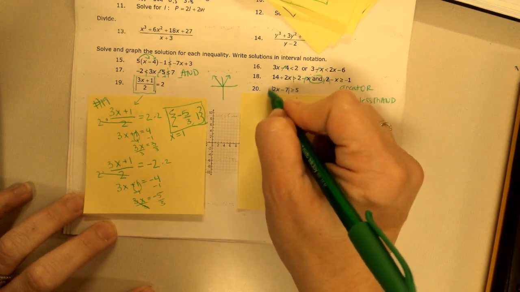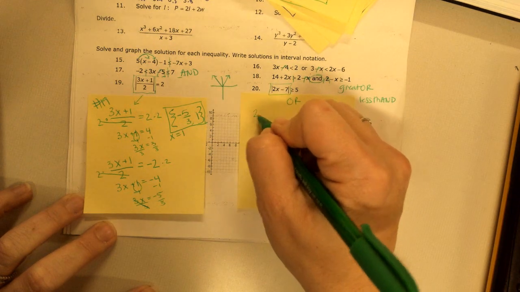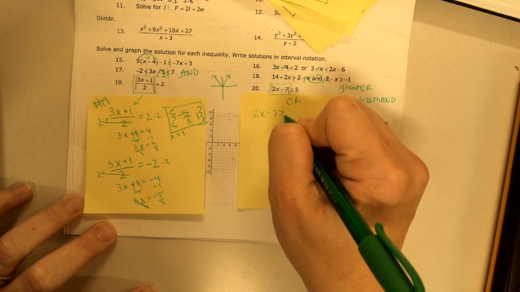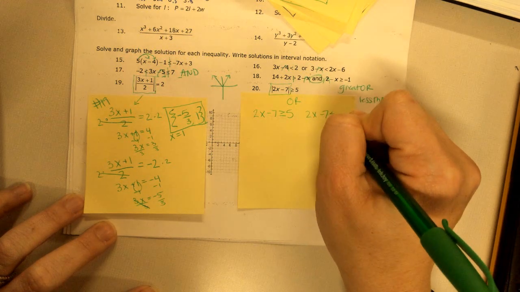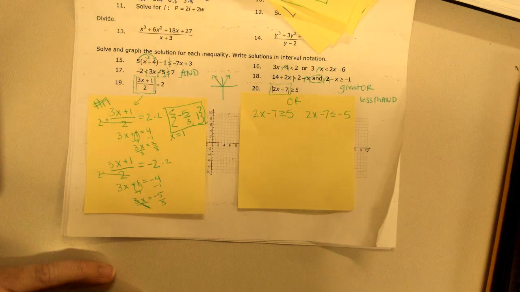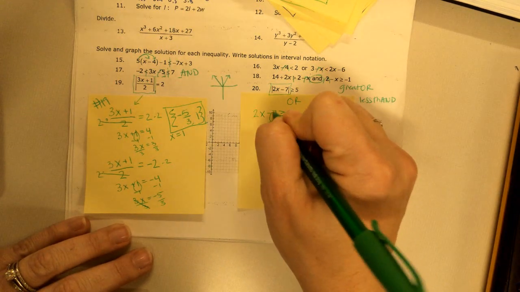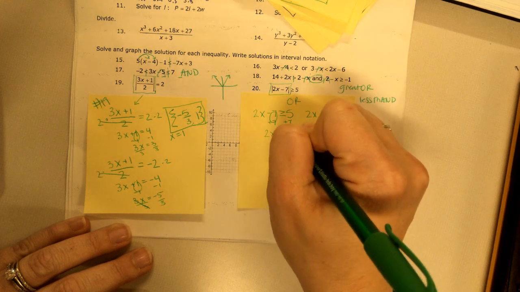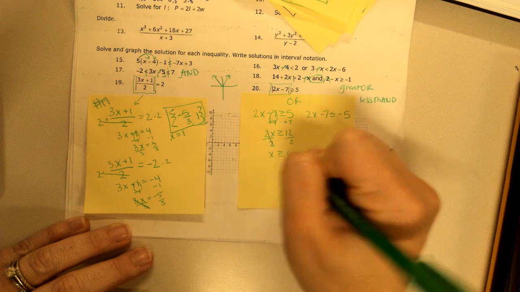So my absolute value is already alone. I don't have to move anything in front or behind the absolute value. So I have 2x minus 7 is greater than or equal to 5. And then 2x minus 7, flip my symbol, less than or equal to negative 5. And now solve both. So plus 7, plus 7. 2x is greater than or equal to 12. Divide by 2, divide by 2. X is greater than or equal to 6.